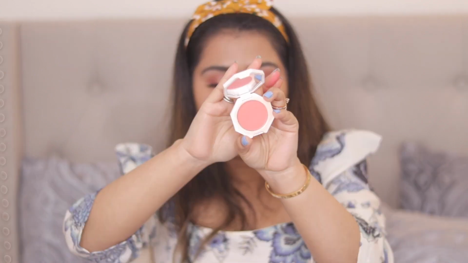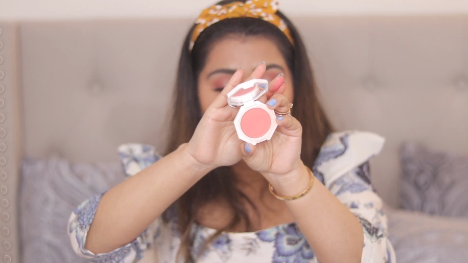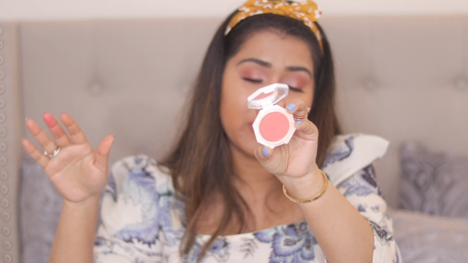Another favorite shade of mine from Fenty is called Petal Poppin. This is the shade. Again, it's a nice light rosy pink. This shade complements beautifully for fair to medium complexions. Why I love these blushes is because they are very, very creamy, but they are not entirely dewy like the Maybelline Cheek Heat blushes. So they are perfect for those of you with dry skin and normal skin. Again, I wouldn't recommend these for oily skin beauties.